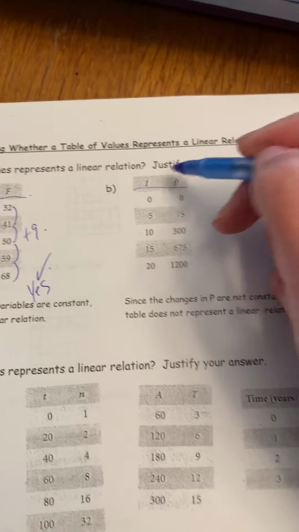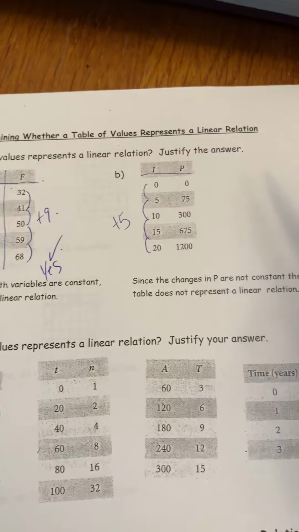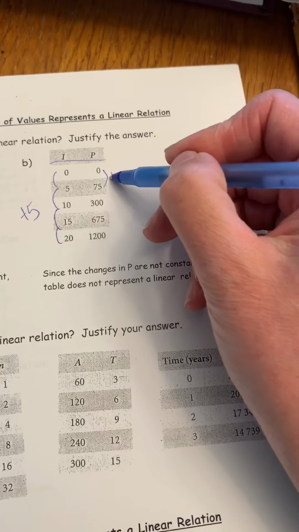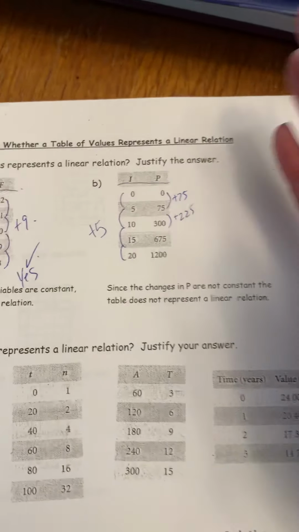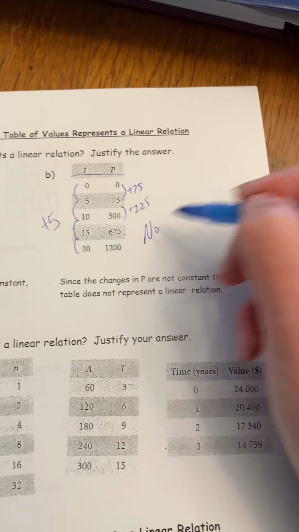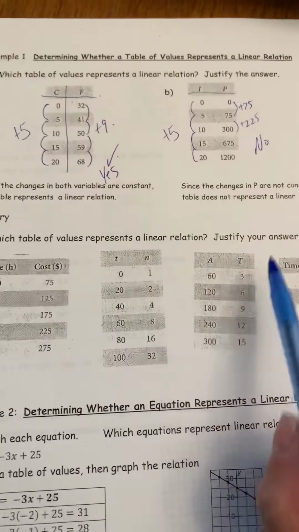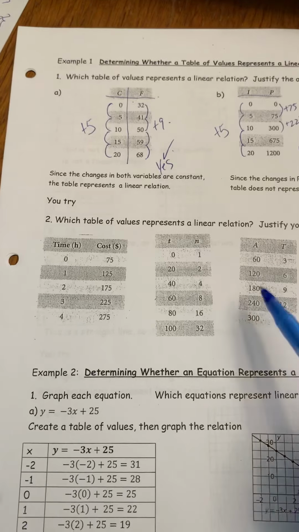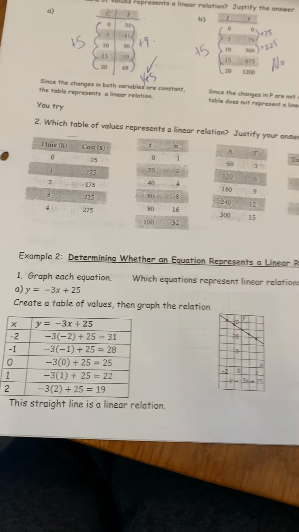Now we're going to do a non-example. Up by 5, up by 5, up by 5. Looks good, but you can't just check the x values. Up by 75 and then up by 225. You don't even do the rest. As soon as there's one change that is not constant, we just say no, not a linear relation. You can go ahead and try these, and in the teacher notes that will be posted, I will have these answered. You can take a look at it.